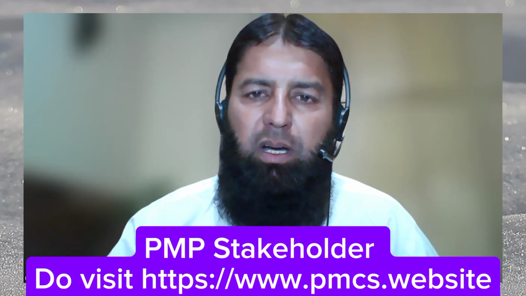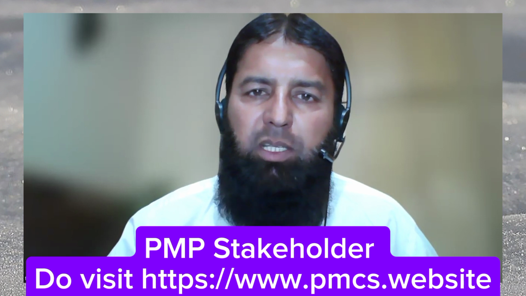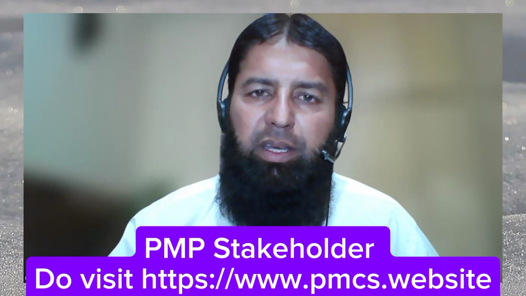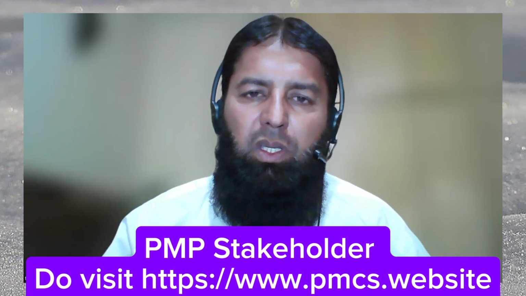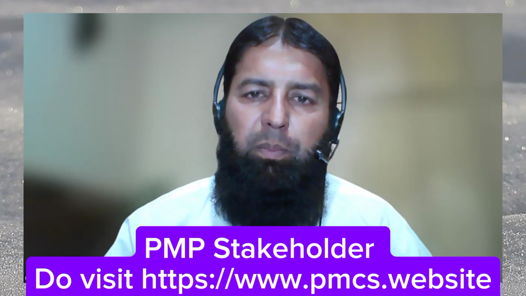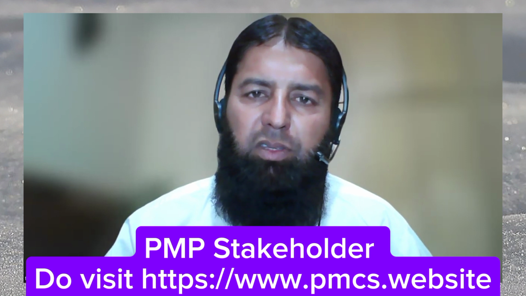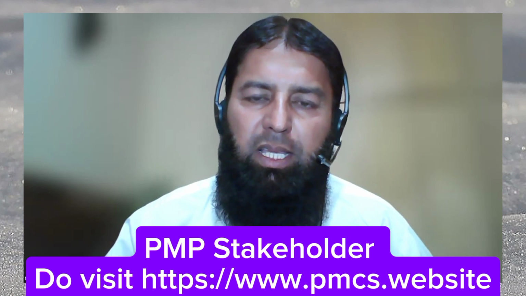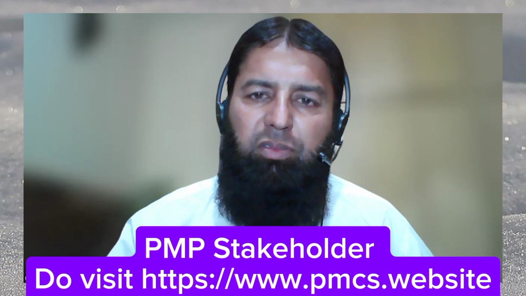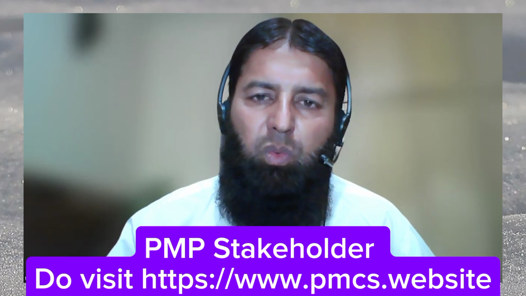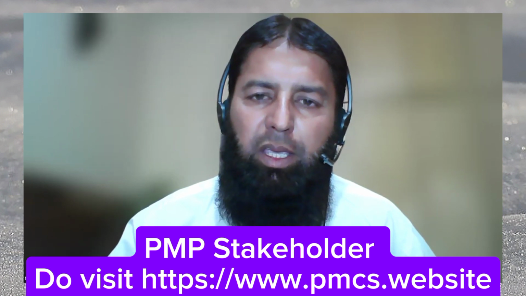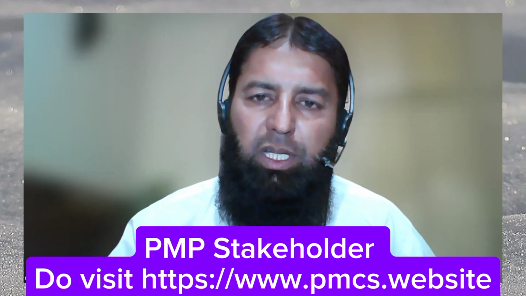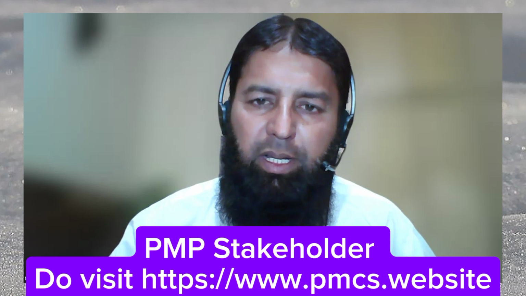Who is a stakeholder? Who can affect the project or who can be affected by the project, positively or negatively? Then we identify all the stakeholders using organizational process assets. As said, it includes the lessons learned register. Then we use enterprise environmental factors to identify all of the stakeholders: PESTLE, political, economic, social, technological, legal, and environmental.